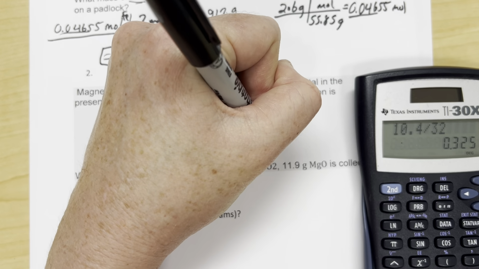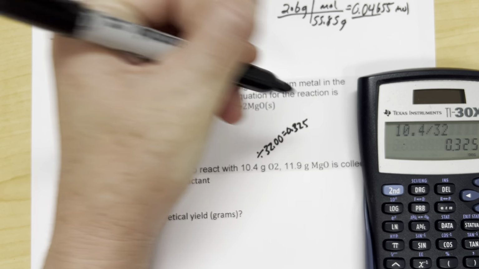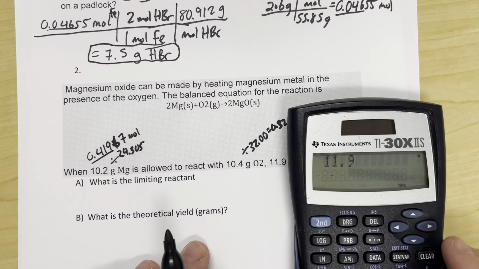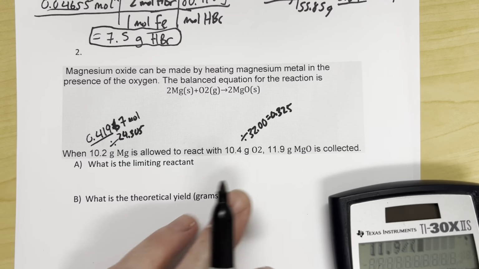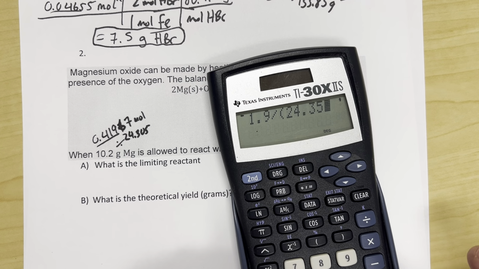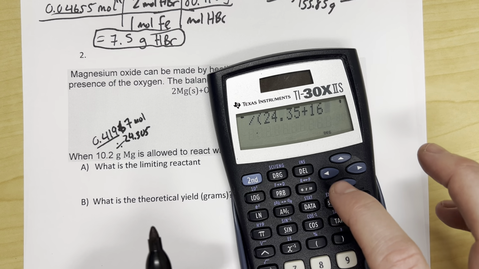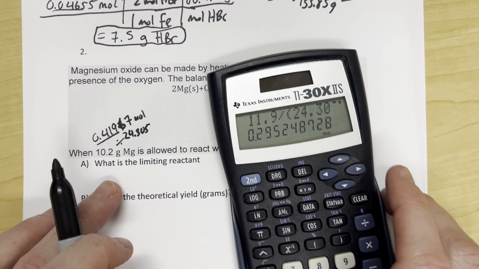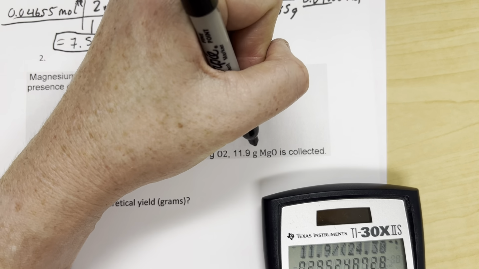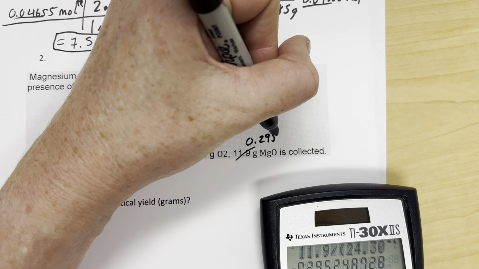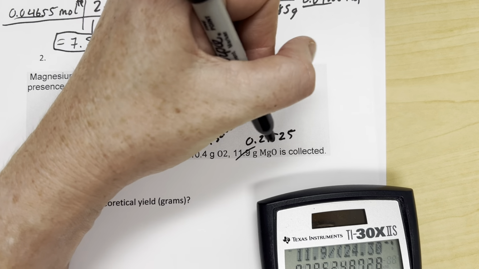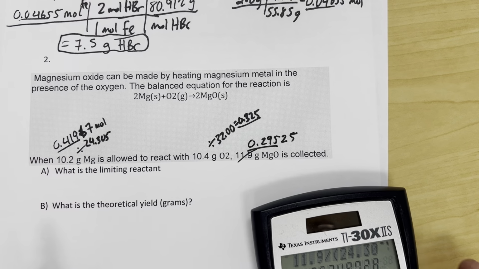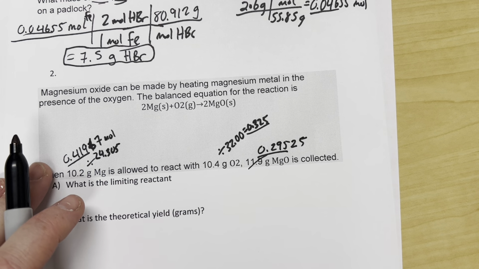And I get an answer of 0.325. And I do the same thing for MgO. 11.9 divided by, and then I'm going to start a parenthesis because I know magnesium is 24.305 plus each oxygen is 16.305 plus 16 in parentheses. And I get an answer of 0.2952 and then 5 because it's got 3 sig figs. So this one had 3 sig figs that happened to be perfect, and this one had 3 sig figs as well. Okay, so now we're starting with moles, and now we can go back and read the question.